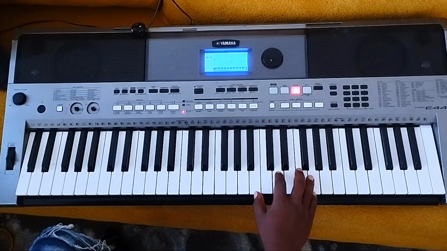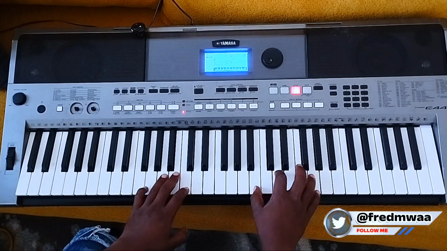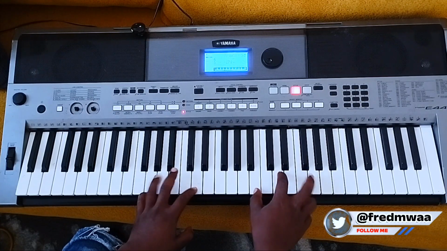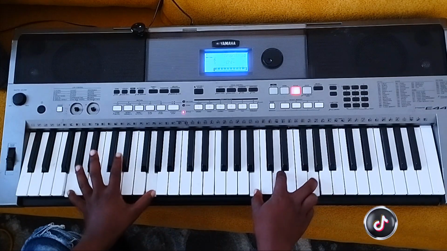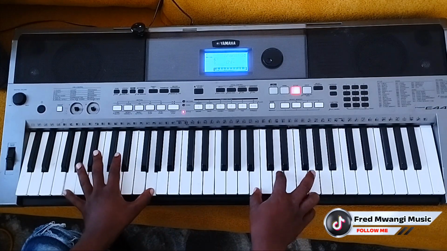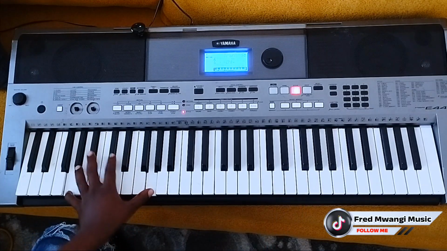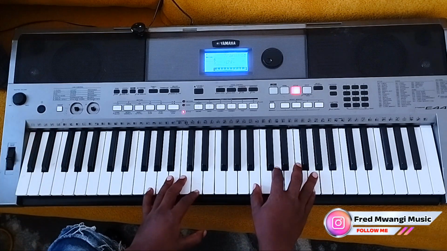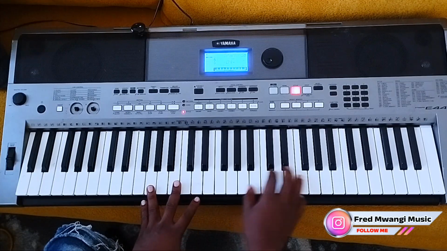So how will you play that part? You start, or you can, there's two formulas of playing this song. I'll show you two formulas that you can use to play the bass. So the first one, right?